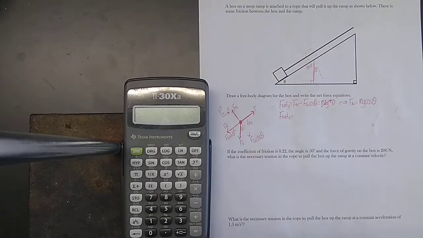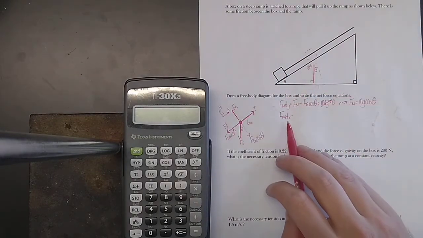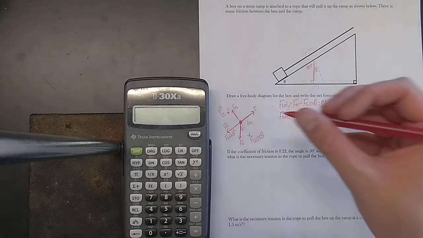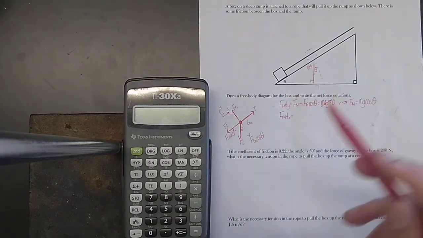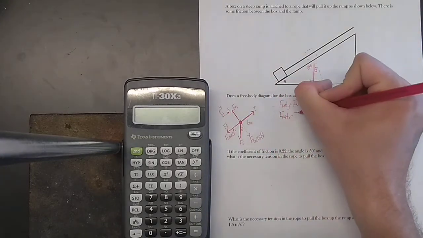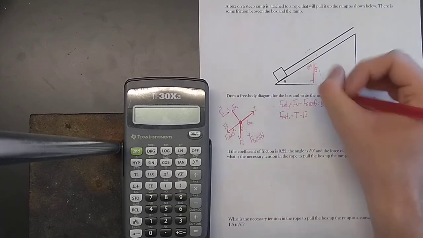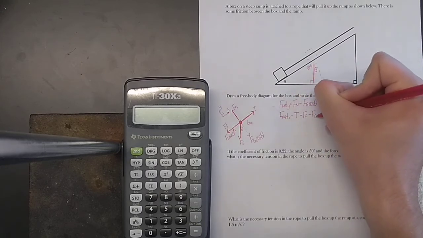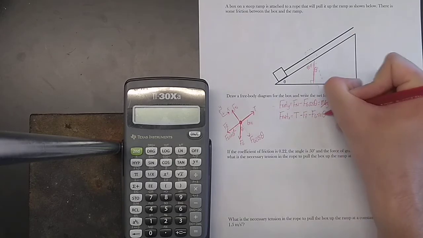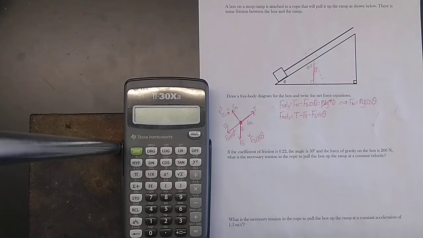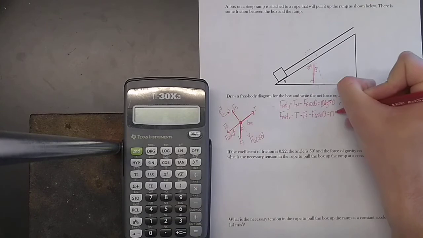So anyways, back to the free body diagram. The net force equation in the x direction is T for tension, that's in the positive x direction, minus the force of friction, minus Fg sine theta. Both of those get minus signs because they point in the negative x direction, equals max.